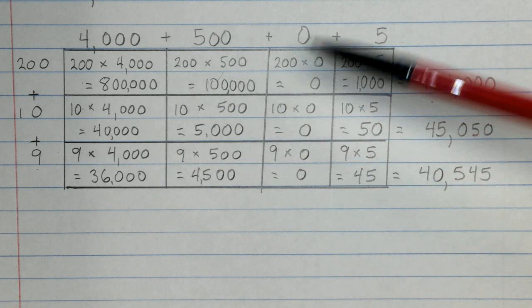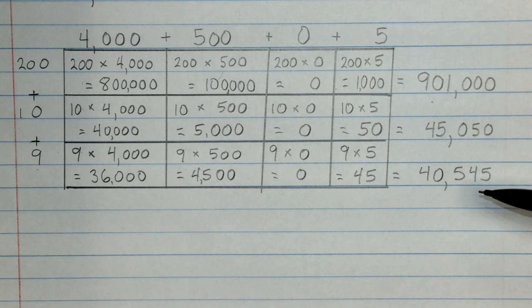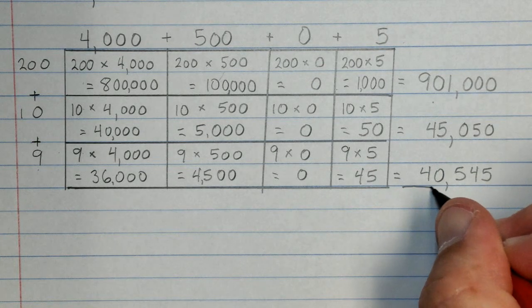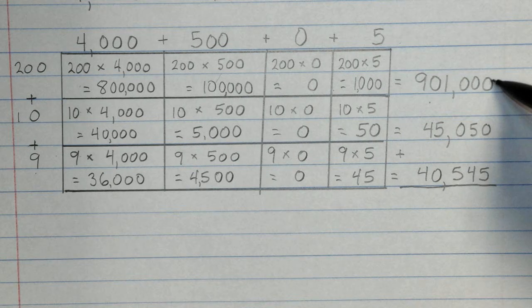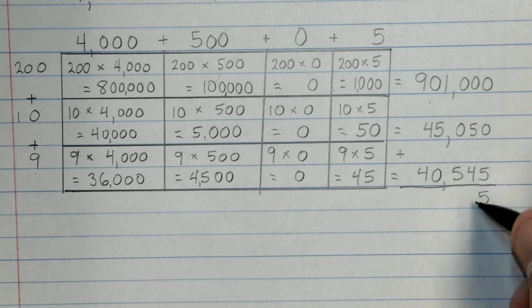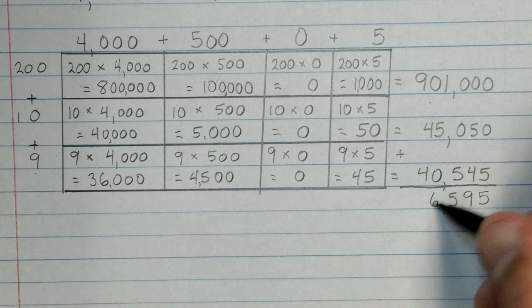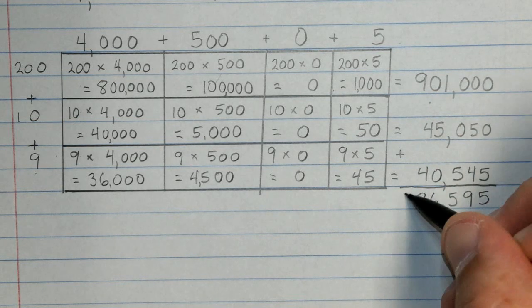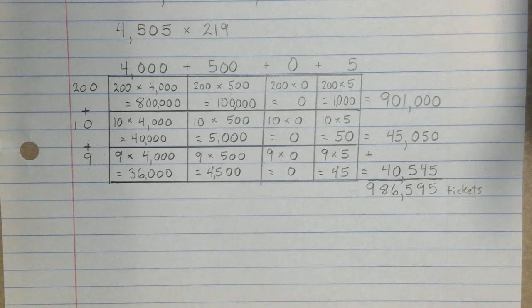Now all of these little answers are partial products. When we combine them all together, we end up with these three partial products, and we can add them to get the answer. 0 plus 0 plus 5 is 5. 0 plus 5 is 5, plus 4 more is 9. 5, 6, 8, 9. 986,595 tickets. That should be your answer.